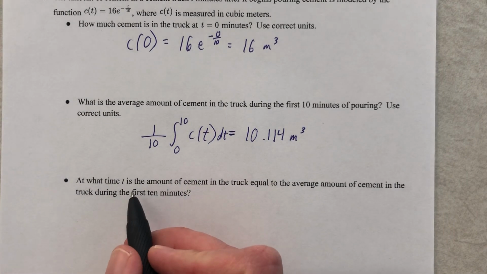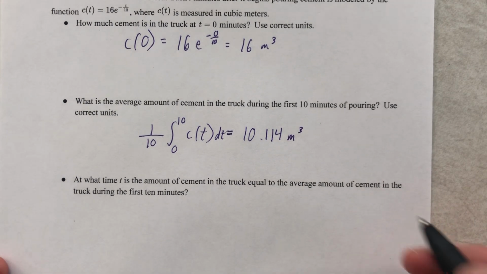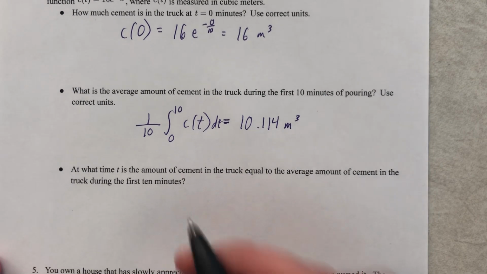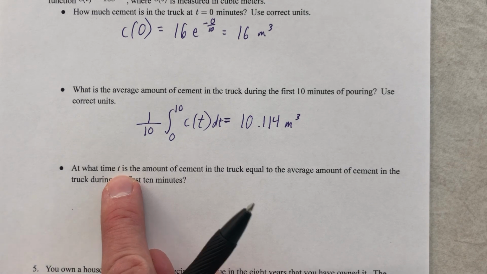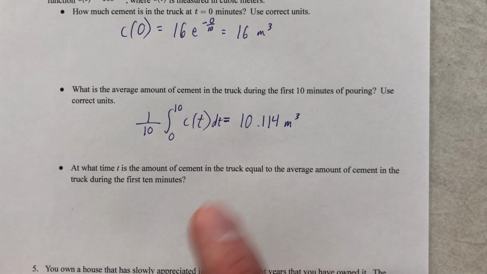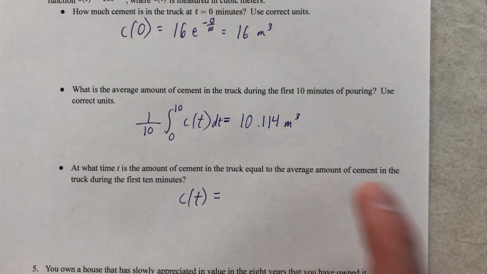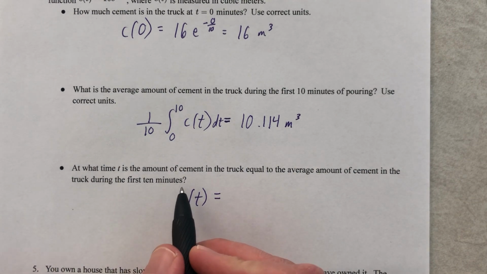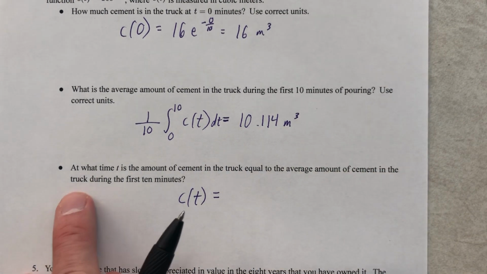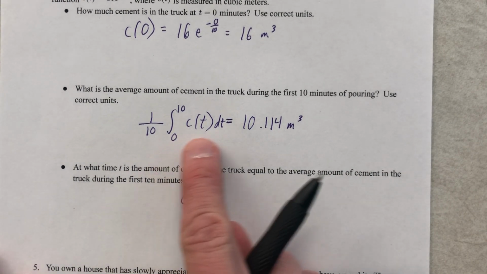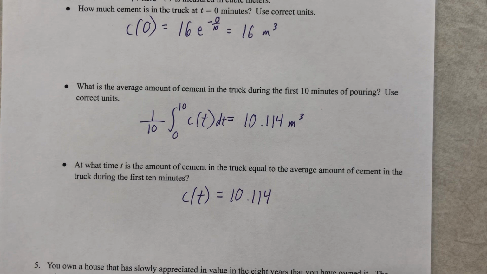At what time t is the amount of cement in the truck equal to the average amount of cement in the truck during the first 10 minutes? What? Okay. At what time, final answer will be t, is the amount of cement in the truck, when does this equal the average amount of cement in the truck during the first 10 minutes, which you just found to be this? This is what you're looking for. That's it. And we're going to solve it.